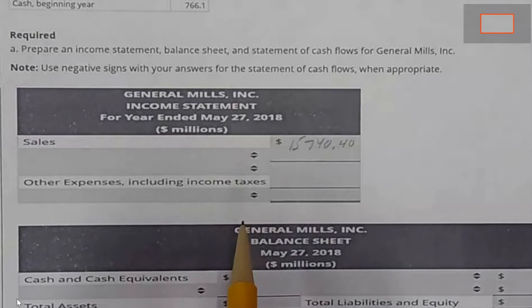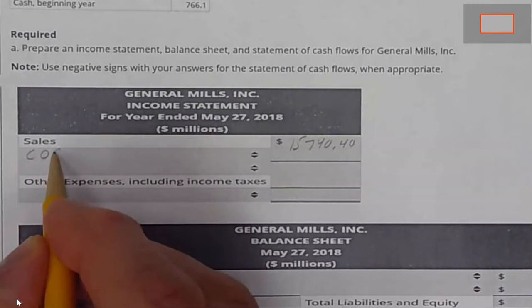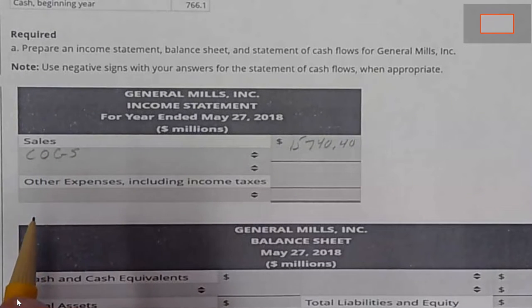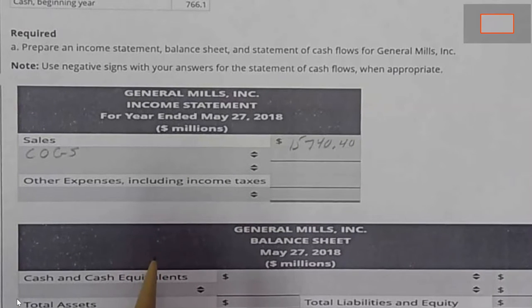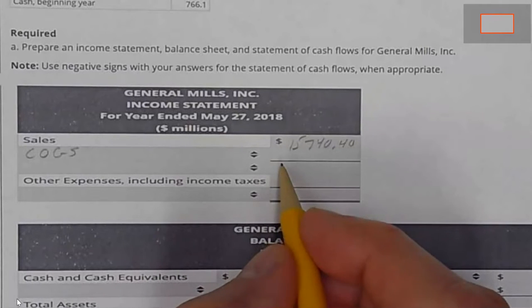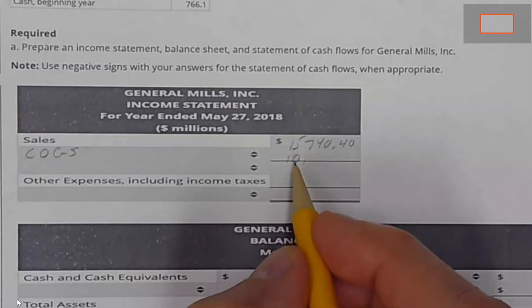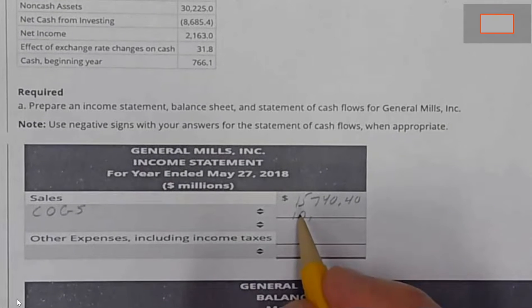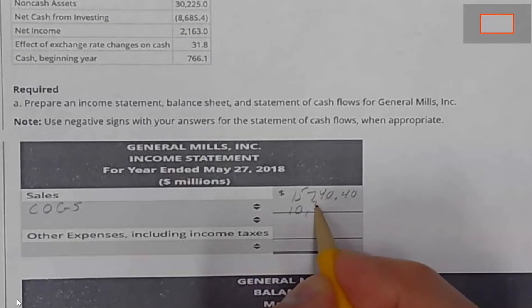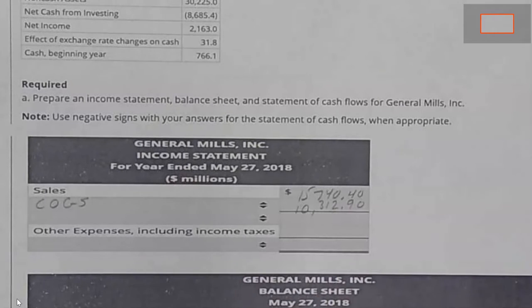If we were doing this on the computer, we would have a drop-down box from which we would find the item cost of goods sold. Because we're doing this by hand, we can either use negative numbers or not. 10,312.9. All right, very good.